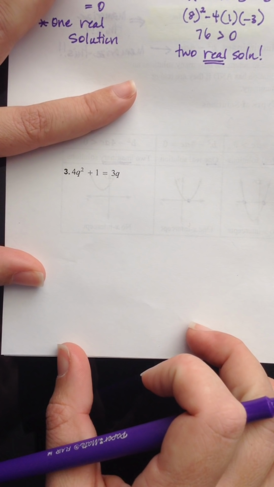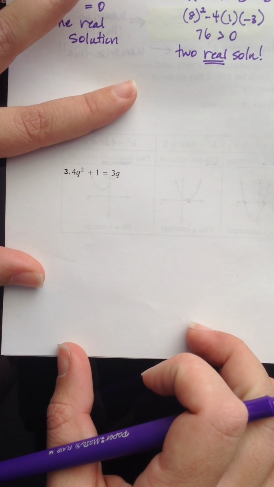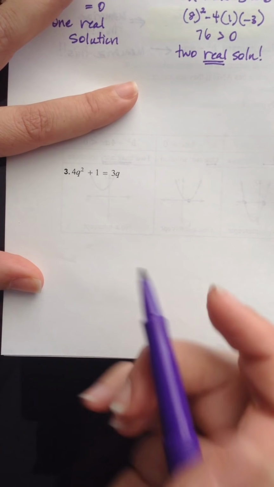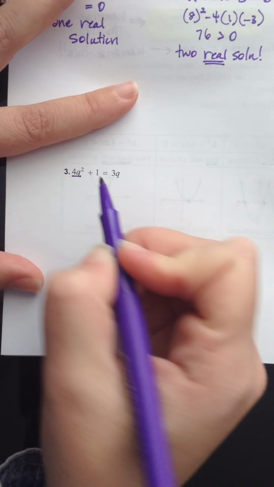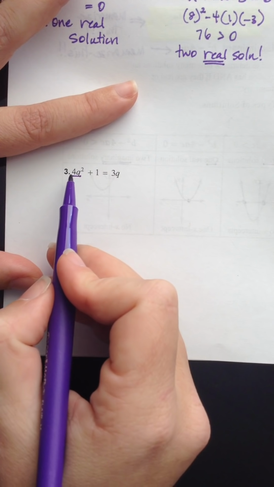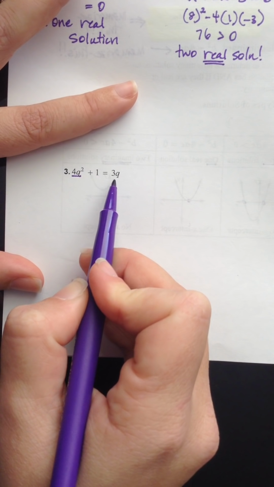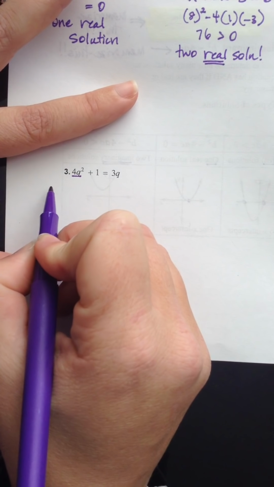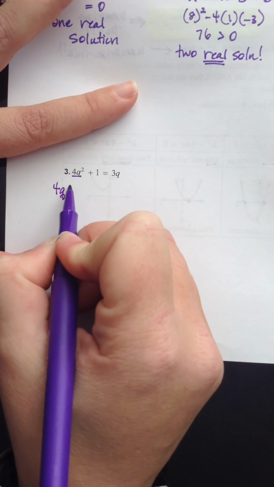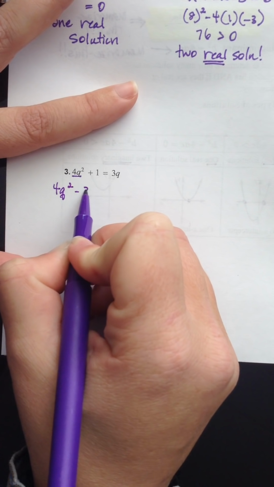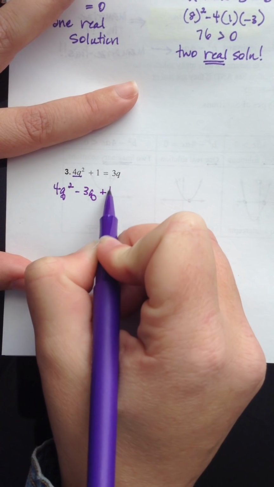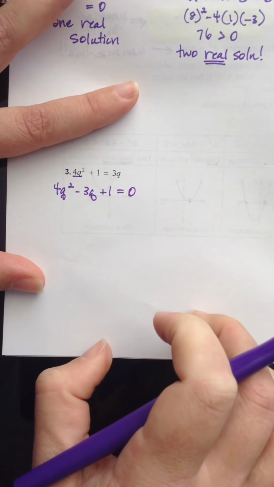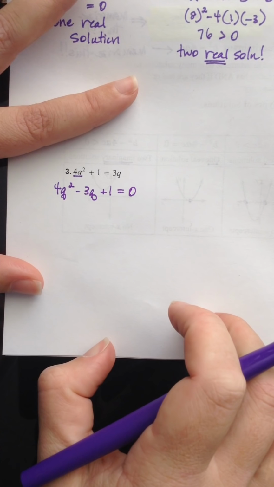Okay, again, when we work these equations, we want them to be in standard form before we proceed. We also want our a value to be positive. It's currently positive. That tells me I should move the right side to the left. So when I do, I'll get 4q squared minus 3q plus 1 equals 0. I now have it in standard form.